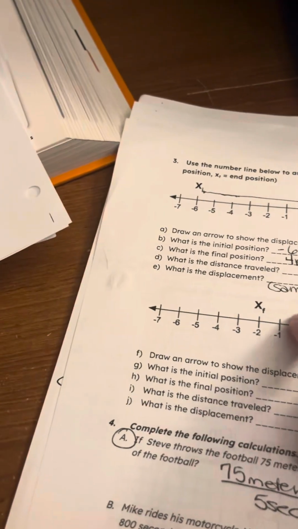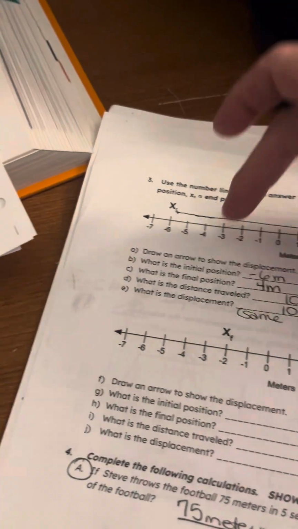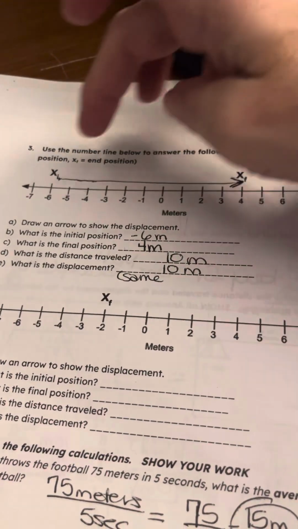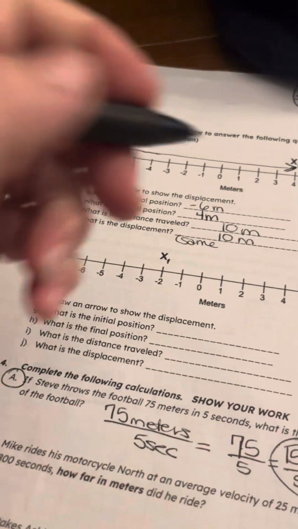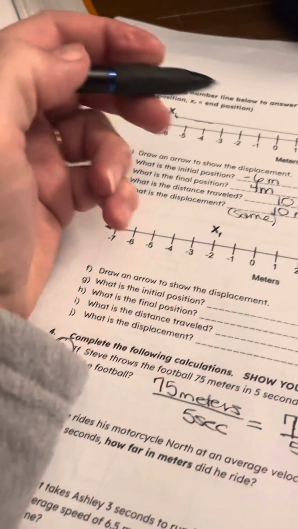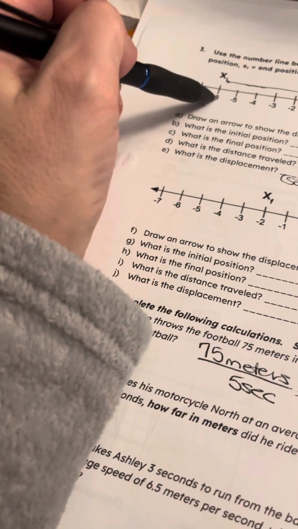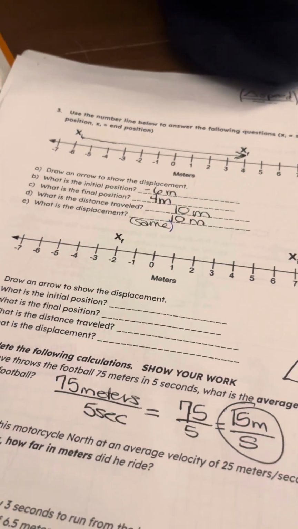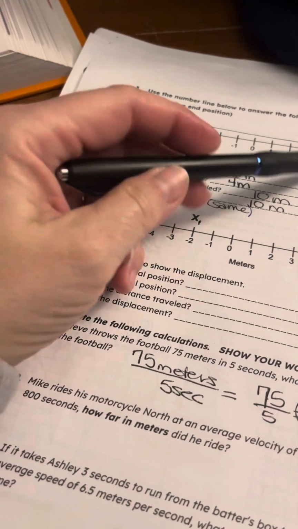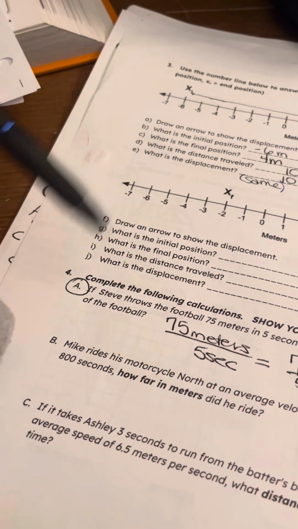I was trying to say that displacement is going to be the same as distance because you literally are starting here and ending here. So it's going to be the same for both. The same 10 meters from minus 6 to 4. Each one of these is a meter. Sorry, my phone went off a little bit. And then the same for the displacement since you're not going backwards or anything.